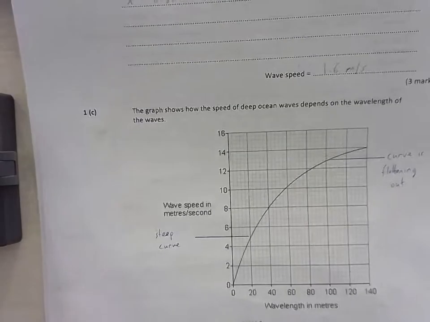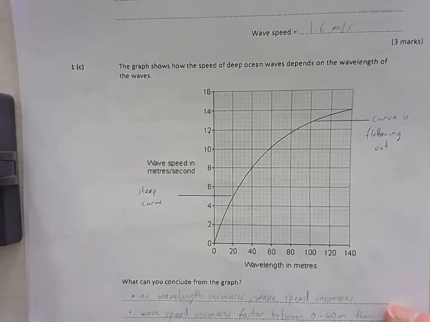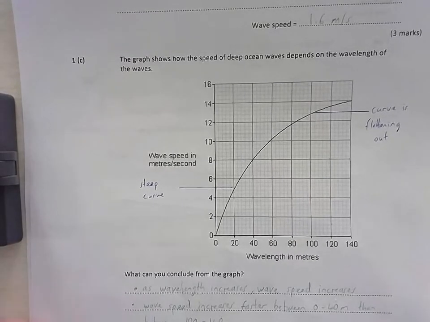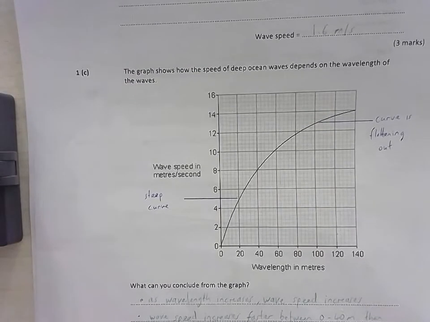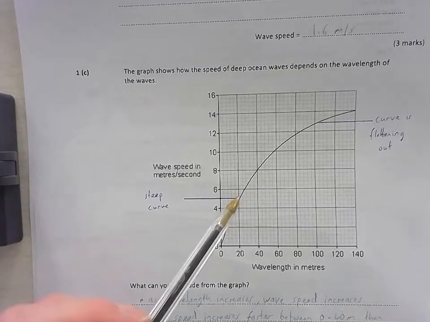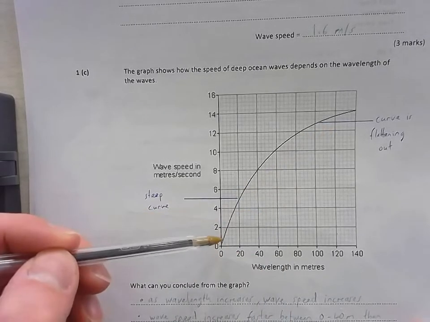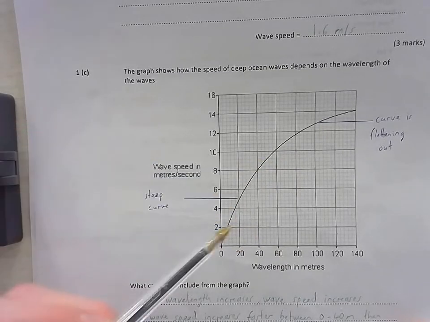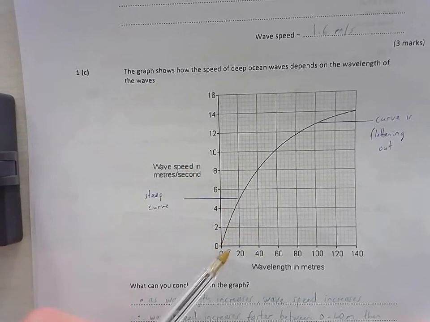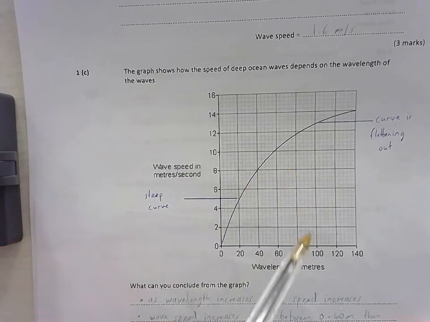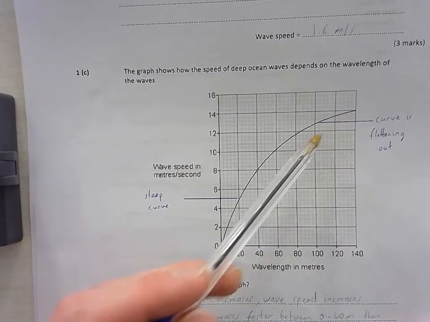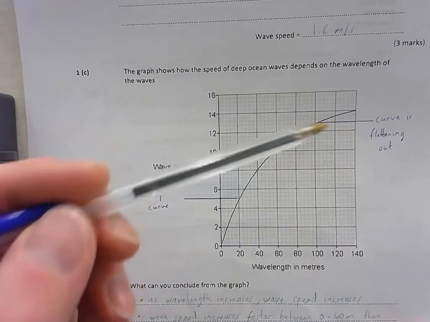Okay, on to part C. So the graph shows how the speed of deep ocean waves depends on the wavelength of the waves. And we're asked, what can we conclude from the graph? So the key thing about this graph is we should notice that there are 2 sections to the graph. We start off in the first maybe 60 seconds with a really steep curve, so quite big changes in wave speed as we increase wavelength, and then as we go to higher wavelengths we are still getting an increase, but the curve is flattening out, so the increase in wave speed is not as big.